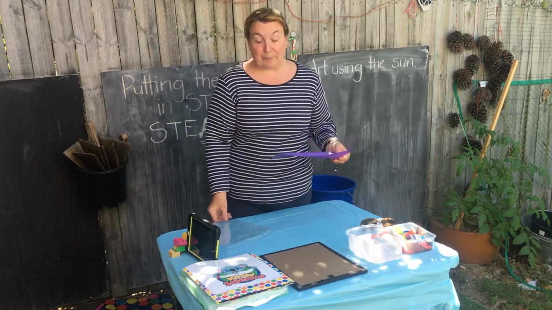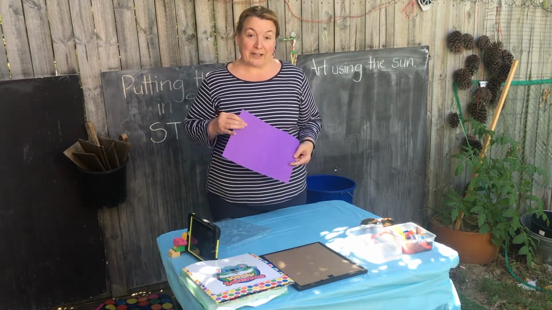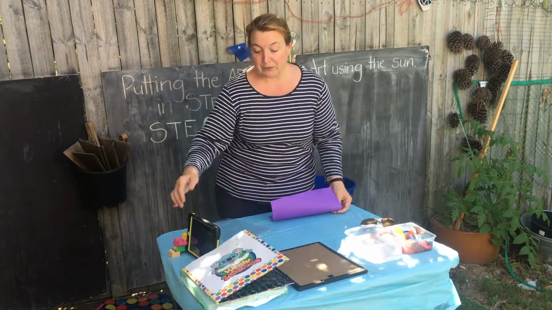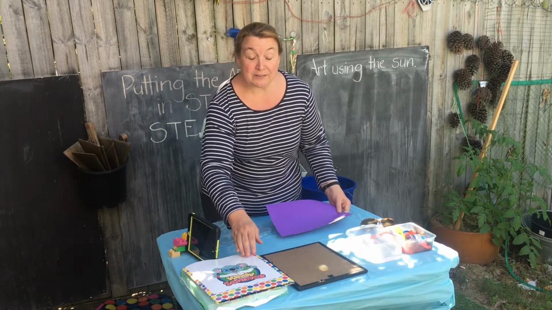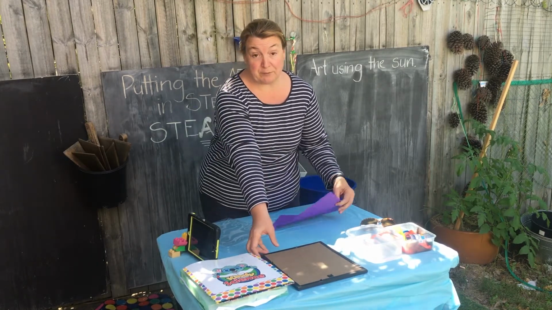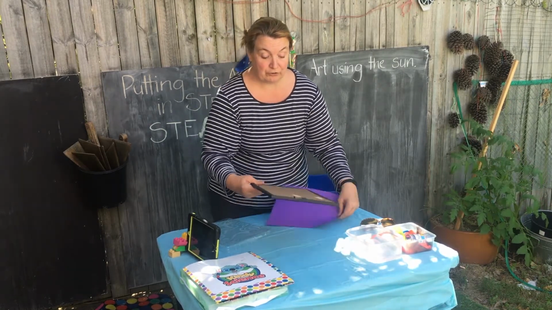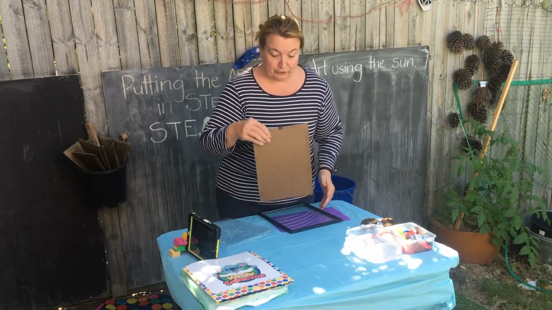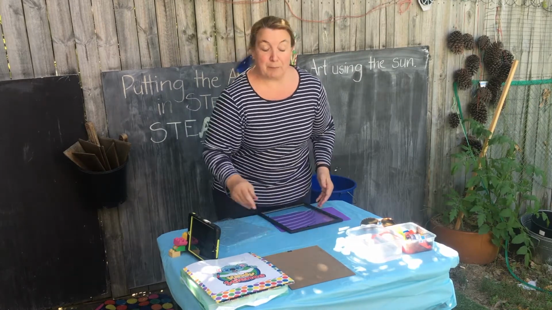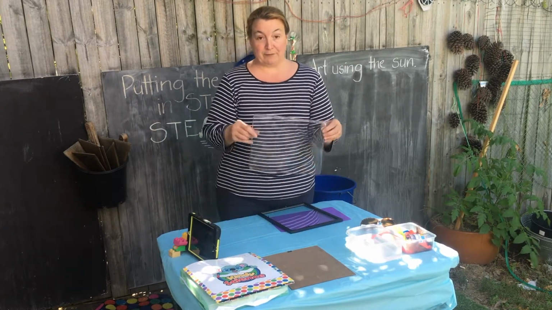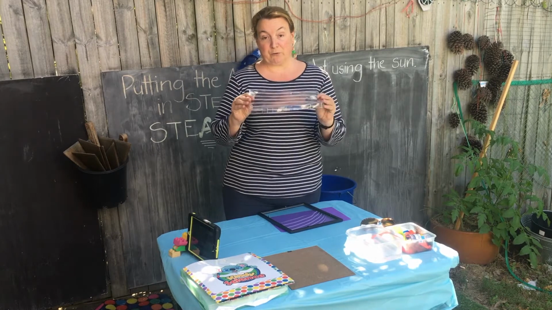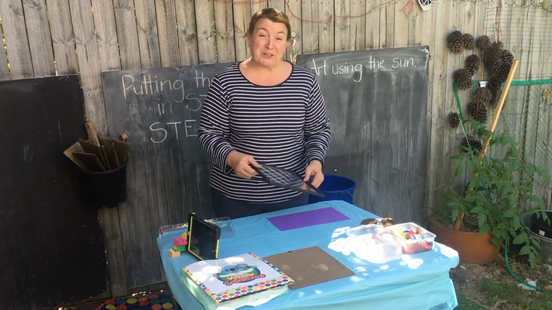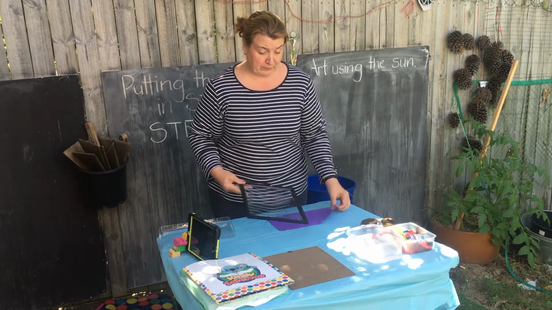Now I've got a piece of paper. You could try with lots of other colours. See what happens when you use red or green or blue. You need something to put your piece of paper in. Now I'm just going to use a picture frame, but you could quite easily use a piece of glass or a piece of heavy plastic like this that was off a container. But I'm going to use a picture frame just because this one's going to take a while.